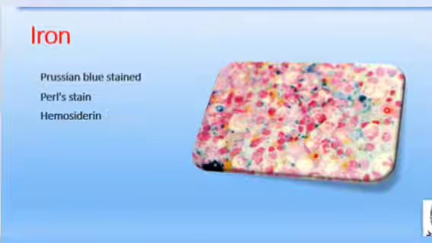Then examine under oil immersion for the quantity and quality of siderocytes as well. Siderocytes are mature red blood cells containing a few hemosiderin granules, whereas sideroblasts are erythroblasts containing hemosiderin granules in the cytoplasm.